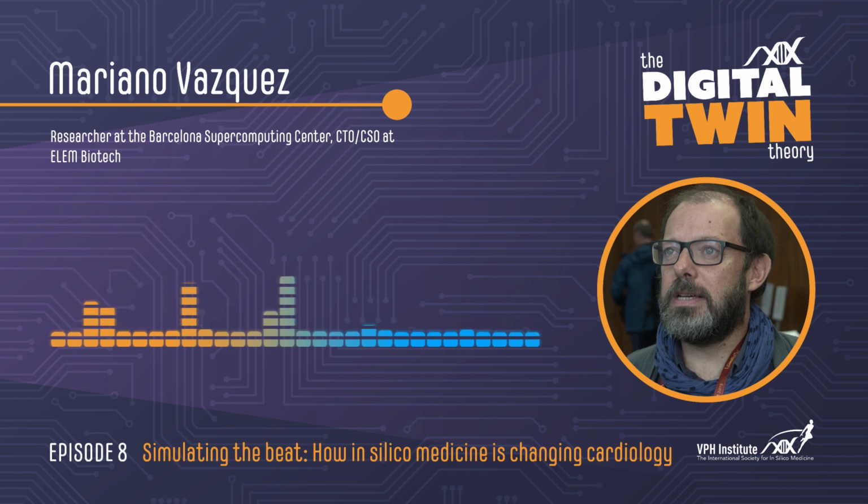So for me, the cardiovascular system is really very appealing to simulate because it is complex. It has plenty of physiology, but at the same time, plenty of physics. So it's really a challenge. And this is a very good reason for putting the cardiovascular system in the center of biomedical simulations.